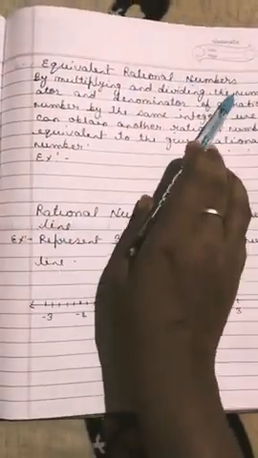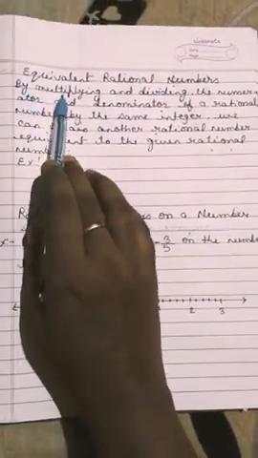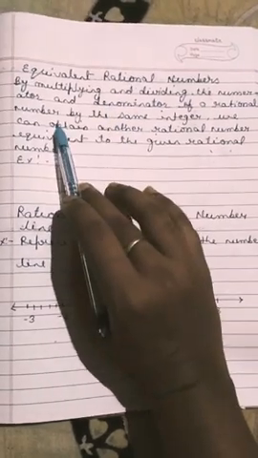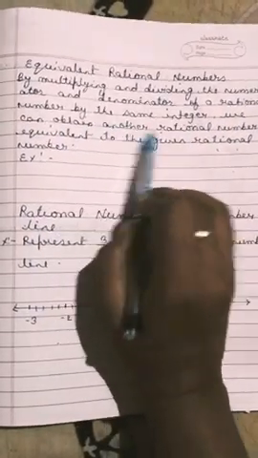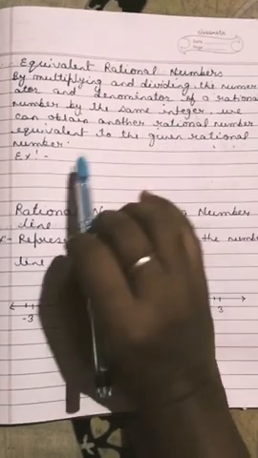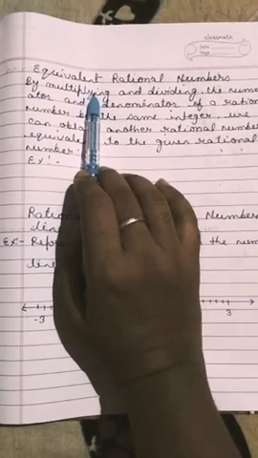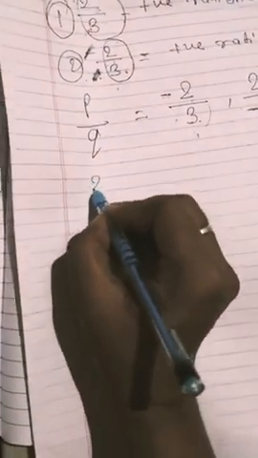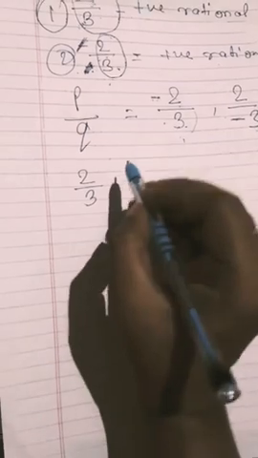So equivalent rational number, what is this? I have written here: by multiplying and dividing the numerator and denominator of a rational number by the same integer, we can obtain another rational number equivalent to the given rational number. So you can find an equivalent rational number by multiplying by the same non-zero number, or by dividing by the same non-zero number. I give an example here. Suppose that you have 2 by 3 and you want to find an equivalent rational number of it.